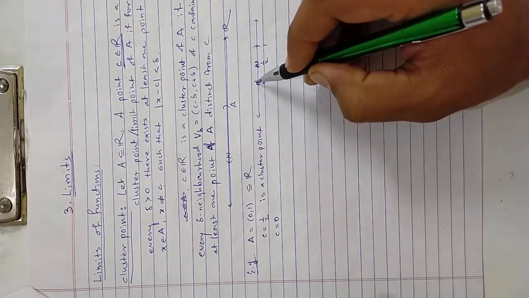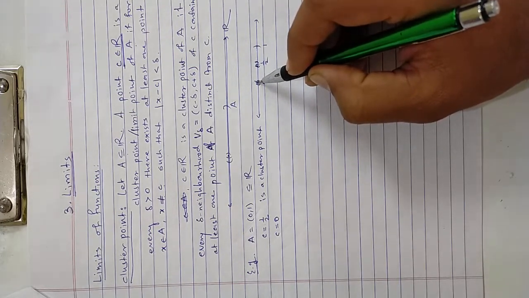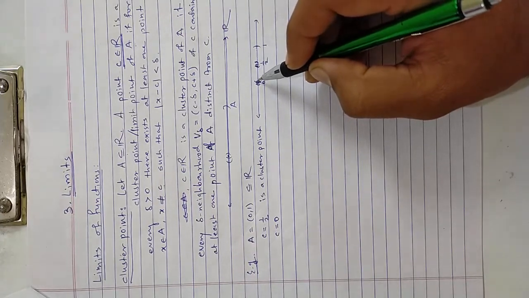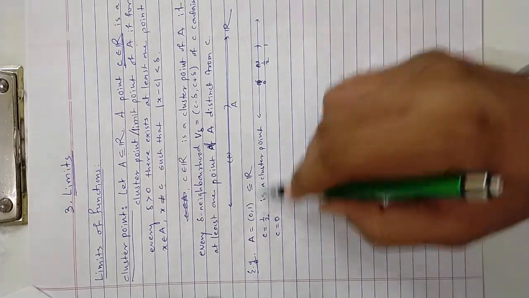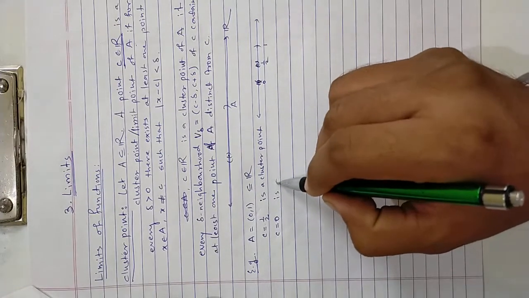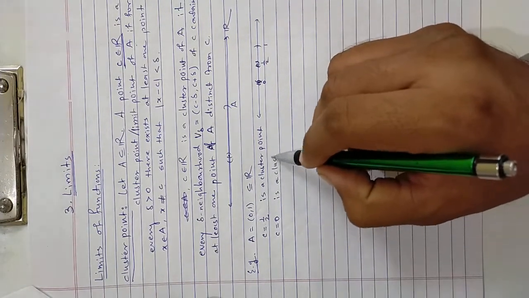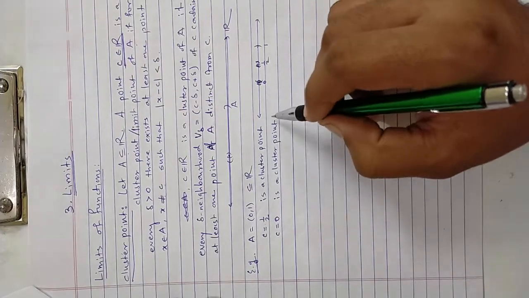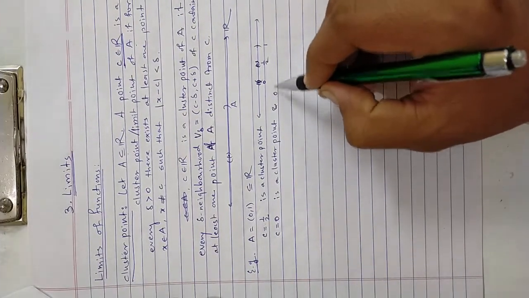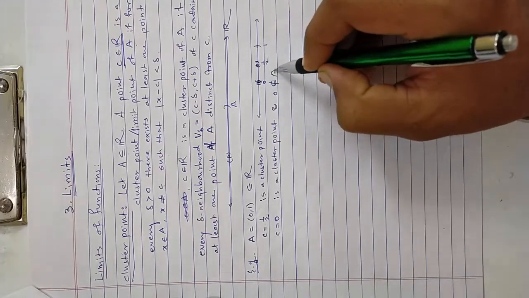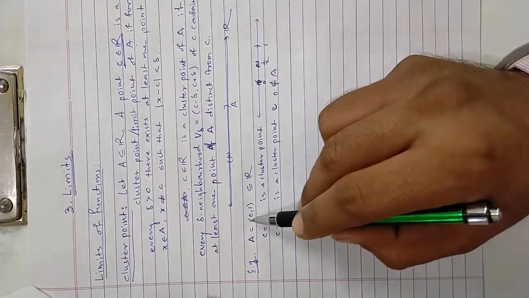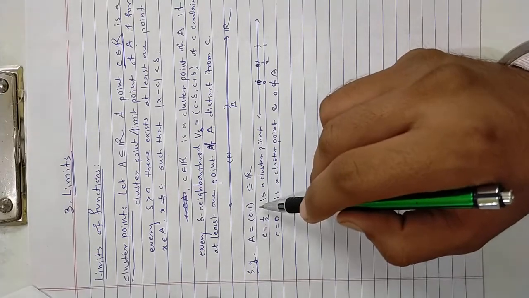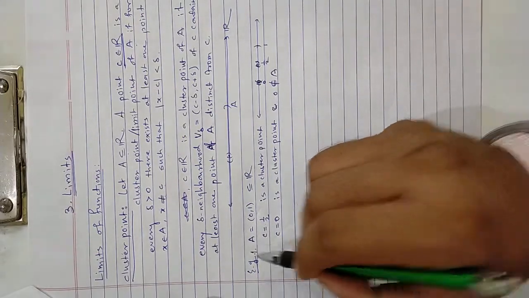So a very small neighborhood at 0 will also contain infinitely many points of set A, that is, the interval 0 to 1. So 0 is also a cluster point. Similarly, C equal to 1 is also a cluster point, and 0 is not in the set A, because it is an open bracket, so 0 is not included here. So this is example 1.